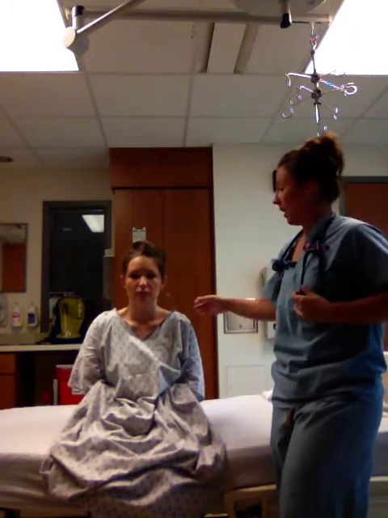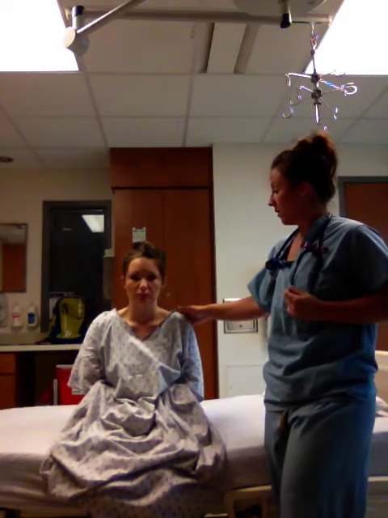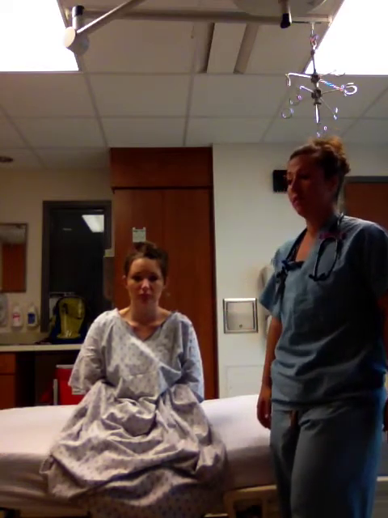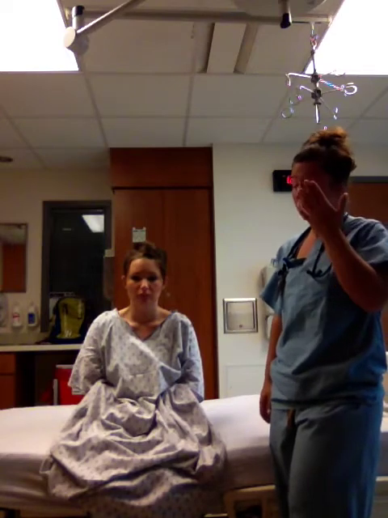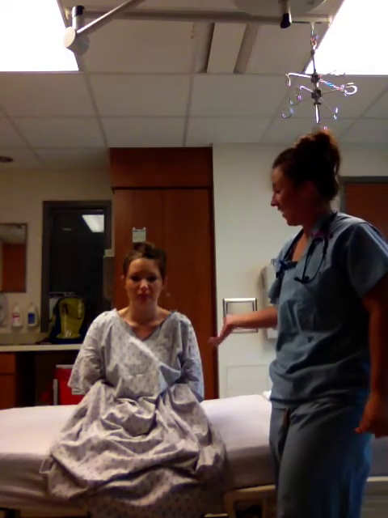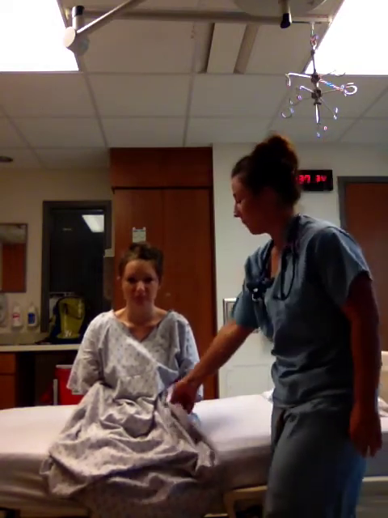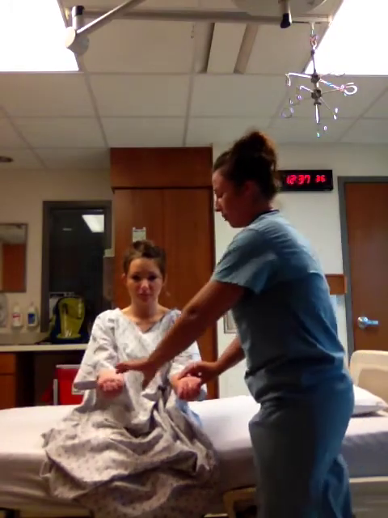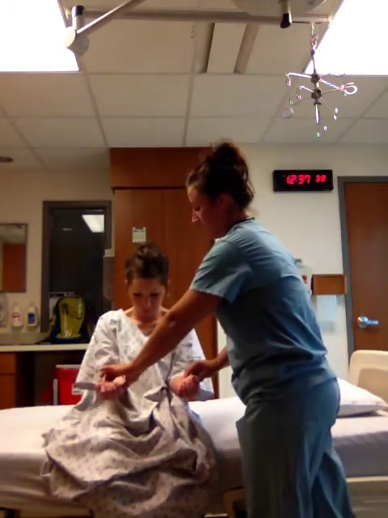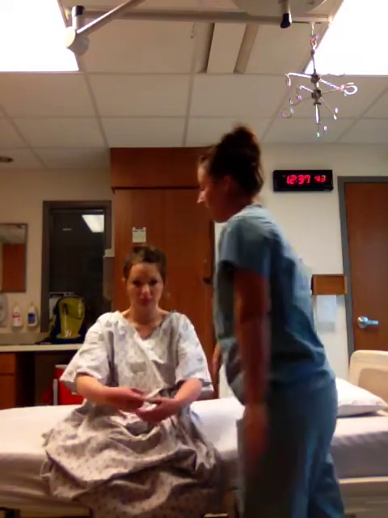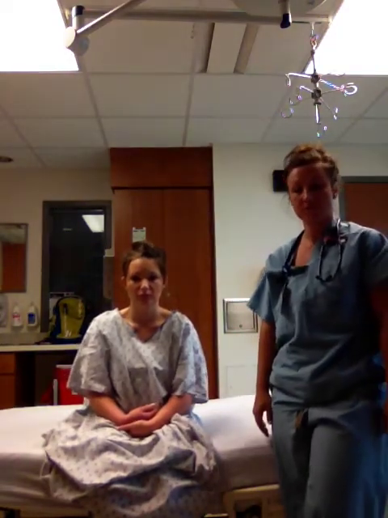Also, her rate is regular. She doesn't have any kind of irregular rhythm, like atrial fibrillation or anything like that. I'm also going to palpate her radial and her brachial arteries. They are 2+, which is normal. They're not bounding or weak.